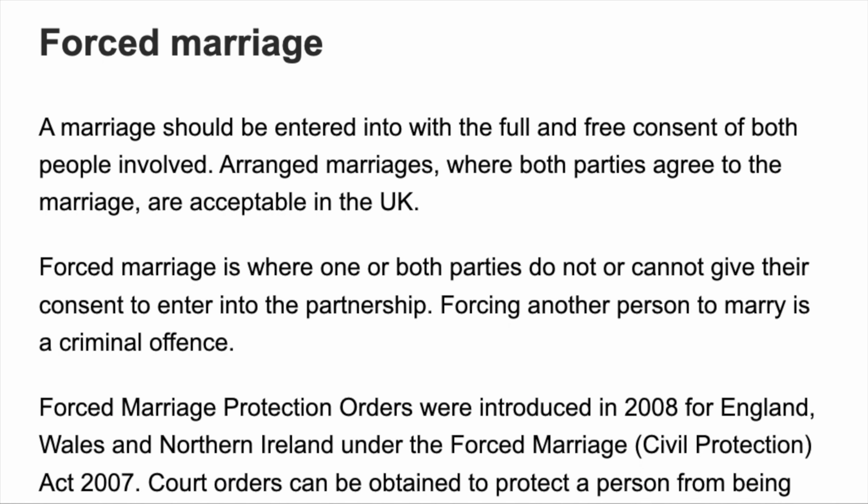A marriage should be entered into with the full and free consent of both people involved. Arranged marriages, where both parties agree to the marriage, are acceptable in the UK. Forced marriage is where one or both parties do not or cannot give their consent to enter into the partnership. Forcing another person to marry is a criminal offense.